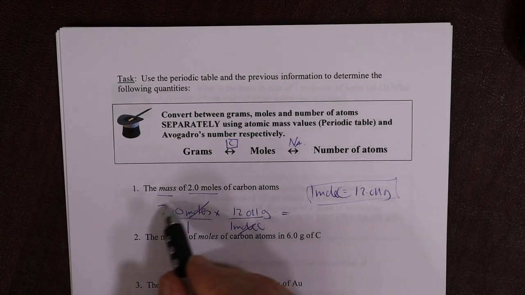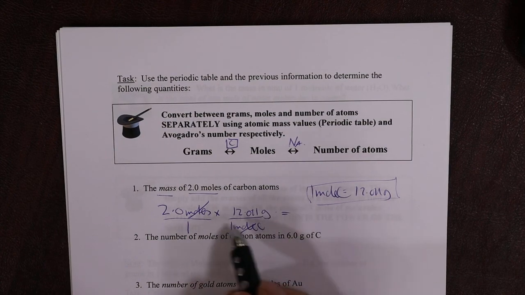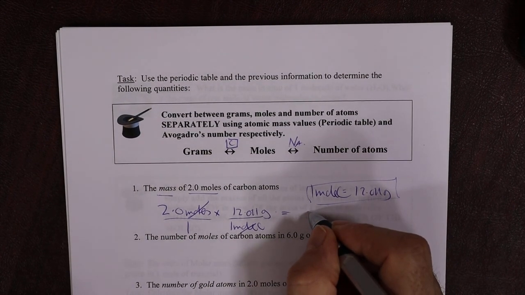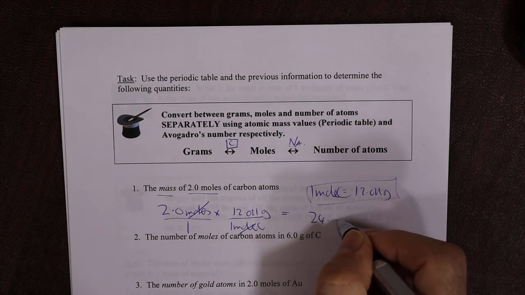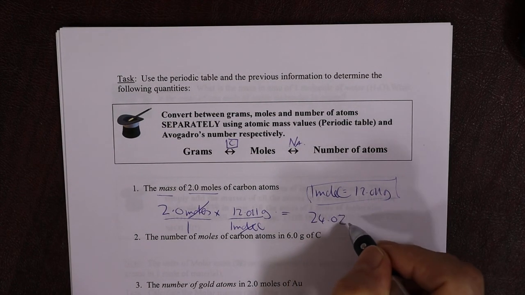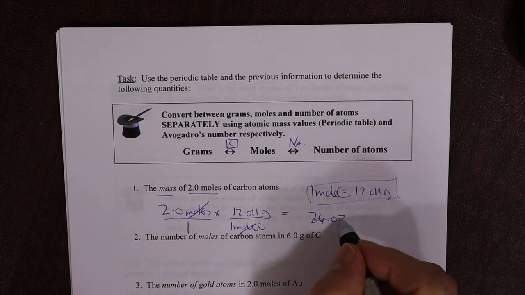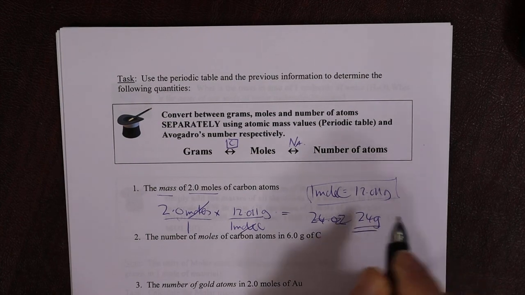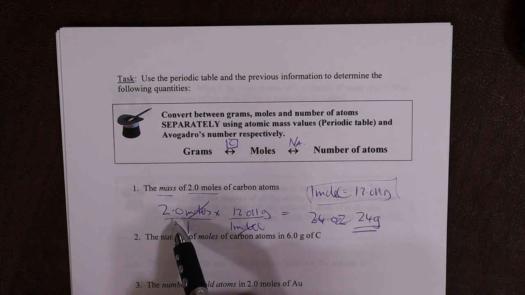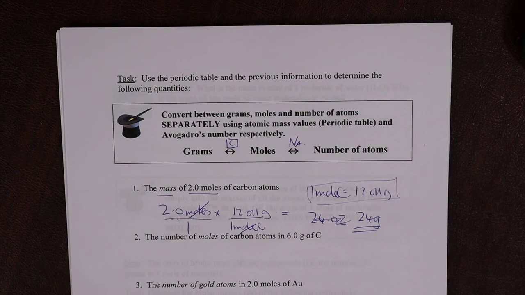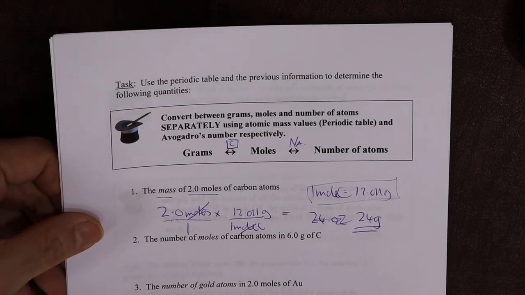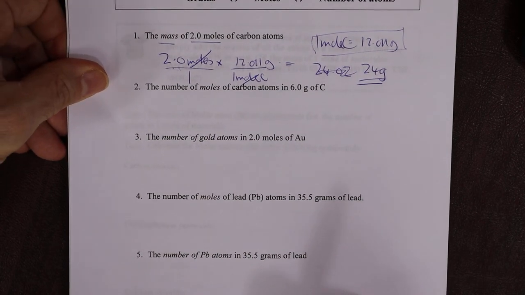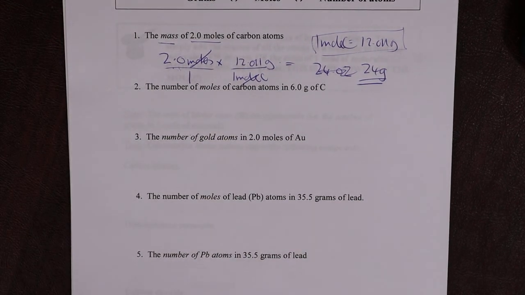Units cancel. You've got to set it up, because on a test, you have to show me the work and the units cancel. You can't just MacGyver it. So we get 24.02, we'll say. Actually with sig figs, what is it? 2 sig figs there, we'll just call it 24 grams. Remember, sig figs are set by the first quantity always. So, great place to pause. Feel free to do that and then try the others. I'll slowly fill them in and we'll look at the answers.